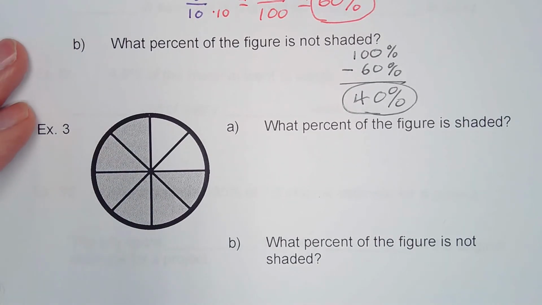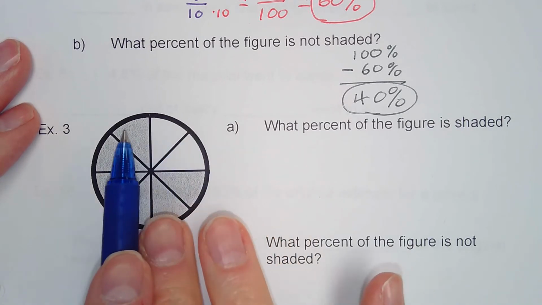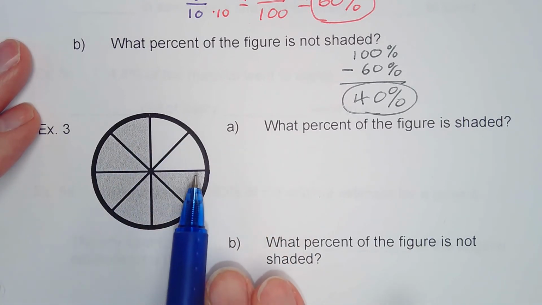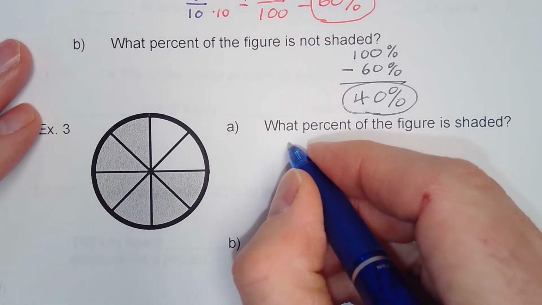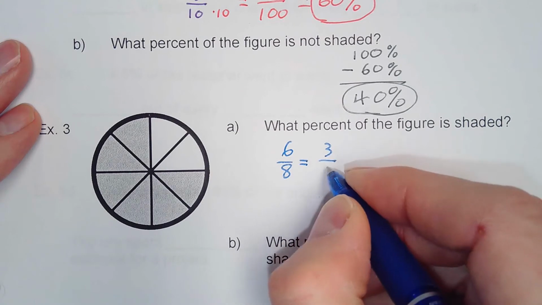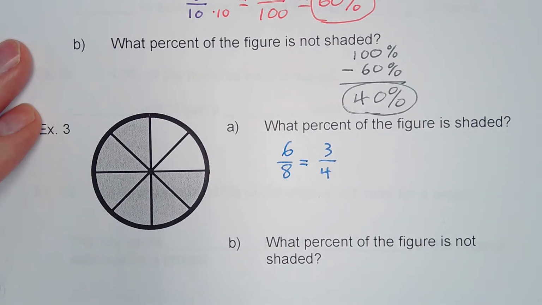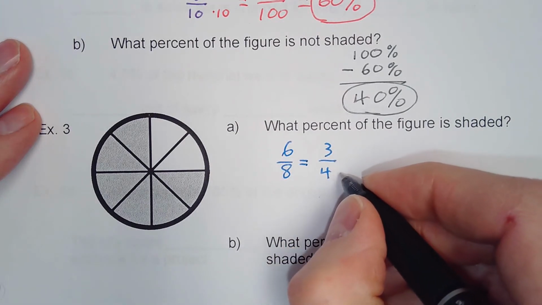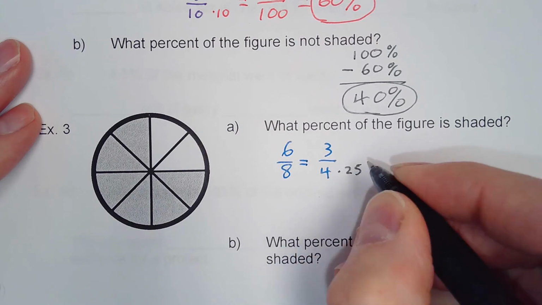So let's try this one. We've got 1, 2, 3, 4, 5, 6, 7, 8. So 6 out of 8, which reduces to 3/4. Now 4 goes into 100 25 times.